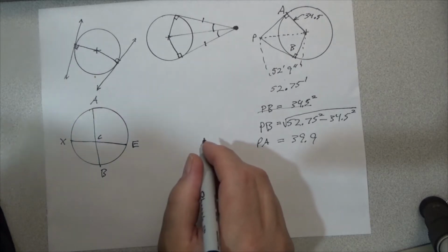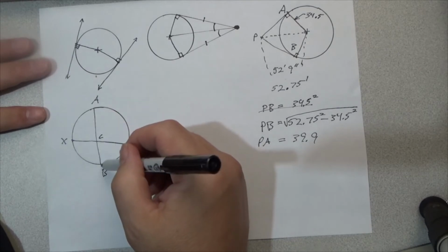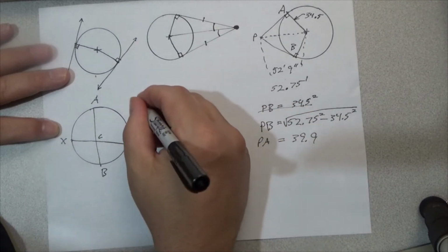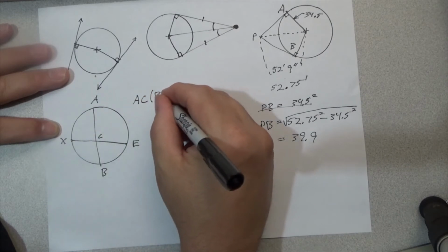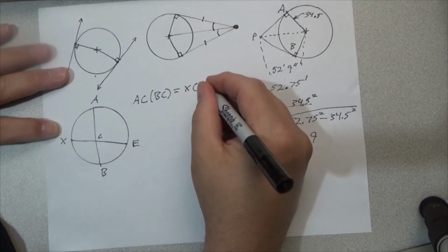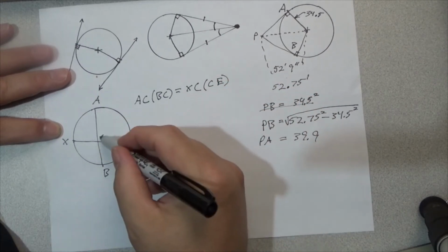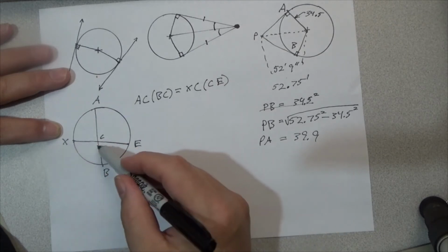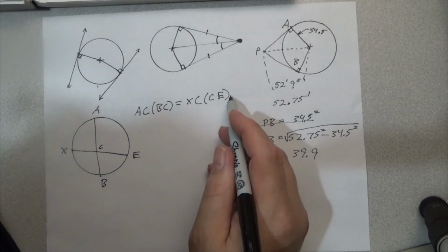Okay. What we have here is the product of these two parts is equal to the product of these two parts. So, in other words, AC, that distance AC, times BC will be equal to XC times CE. So this distance times this distance will be equal to this distance times this distance. All right? And we will have an example of that.